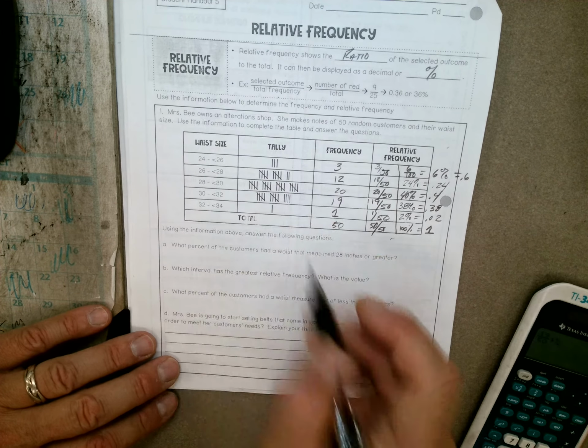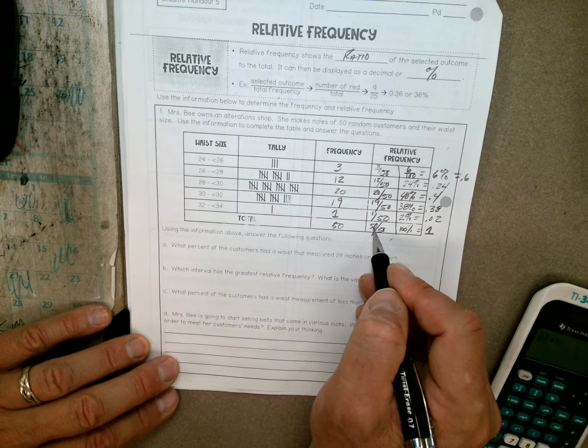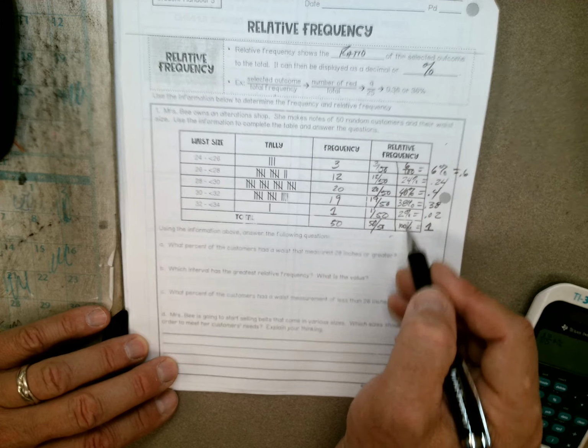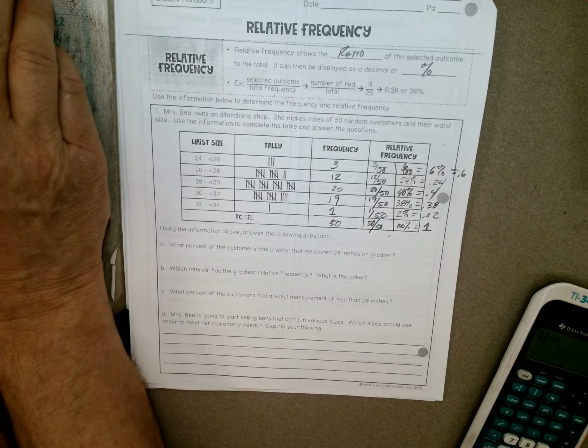So that's real quick, from taking the tallies to the frequency. I split this in half, made a fraction, changed it to a percent, and then to a decimal, and I kind of worked backwards there on that first one.